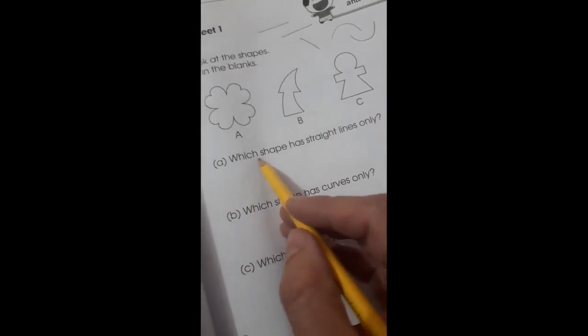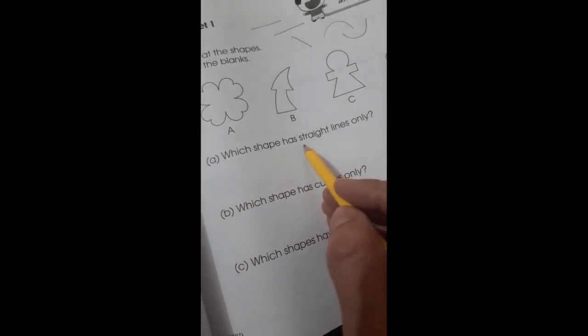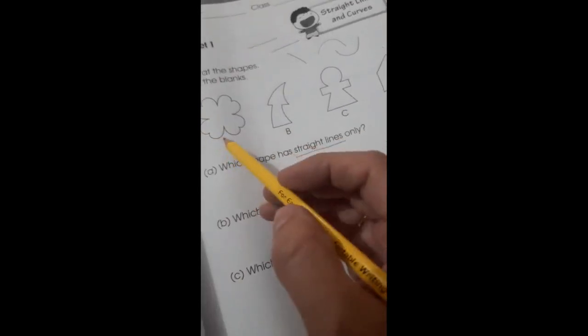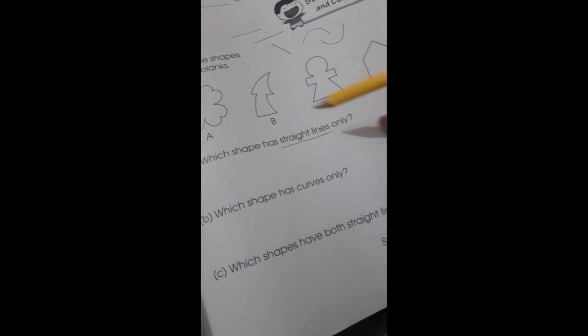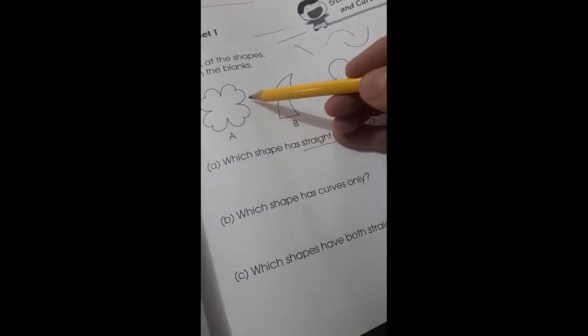A. Which shape has straight lines only? Now what you have to do is look at these four shapes and find out which shape has only straight lines. These are curves, straight lines and curves, again curves and straight lines, and this is the shape which has only straight lines. So you are going to write here D. Is that clear?